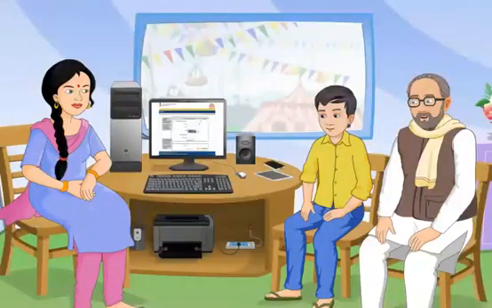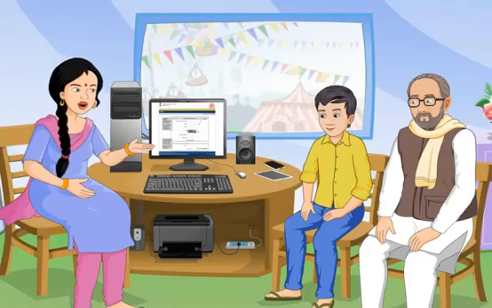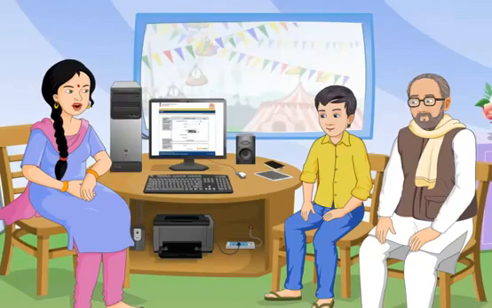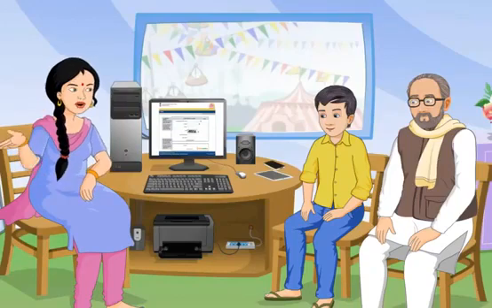Can a child below the age of 5 years get enrolled in this? Yes, of course. In case of children below the age of 5 years, one of the parents' or guardian's name and Aadhaar or enrollment number shall be recorded.